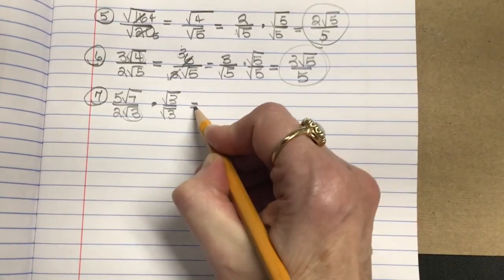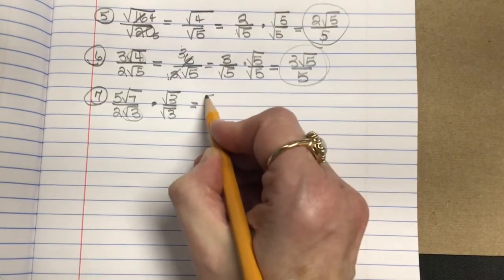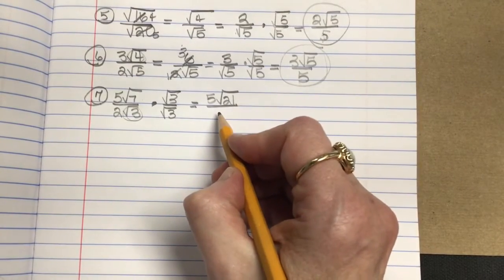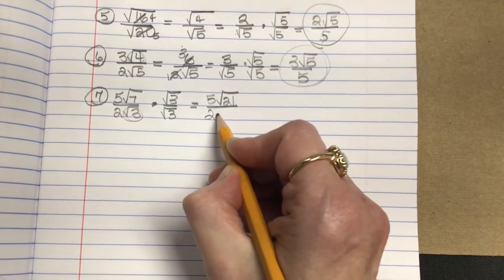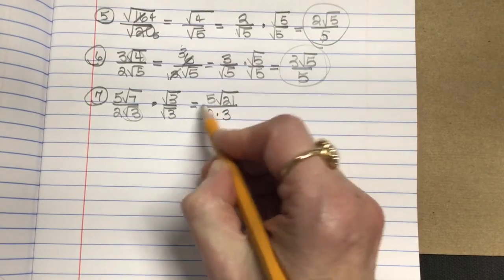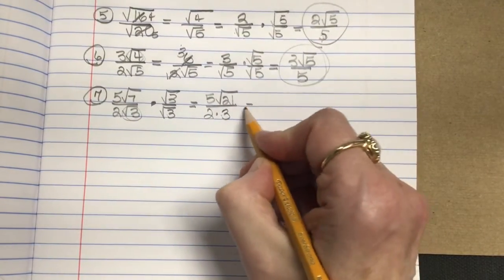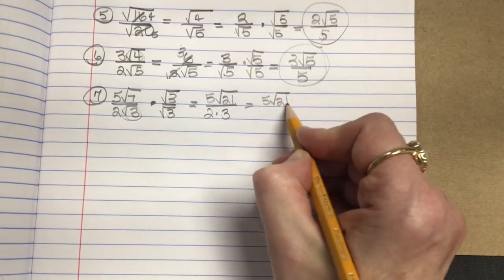So what do you get on top? Excellent. What do you get on the bottom? Okay, I think I will put 2 times 3, just in case, because some of you may wonder where that came from. Square root of 3 times square root of 3 is going to be 3. So you'll get 5 square root of 21 over 6.